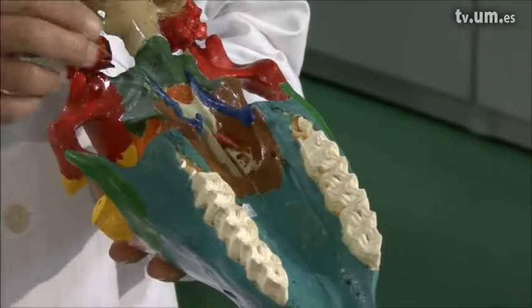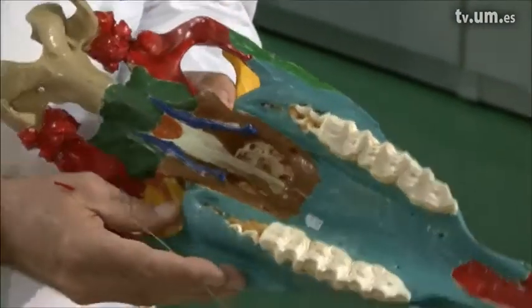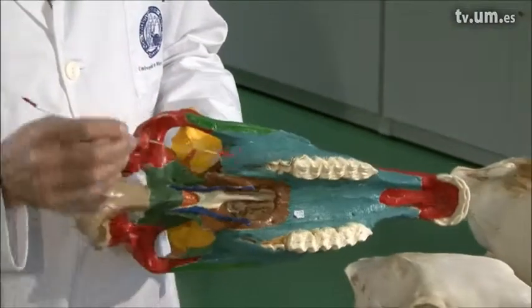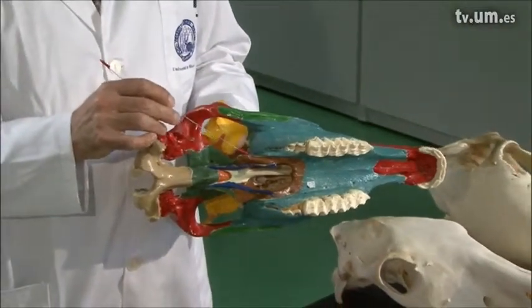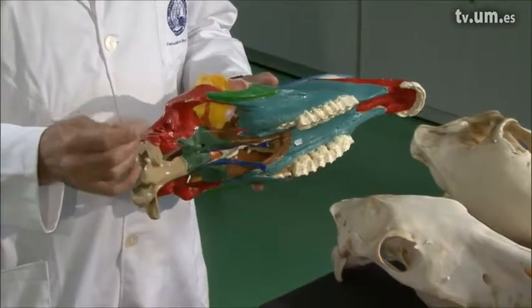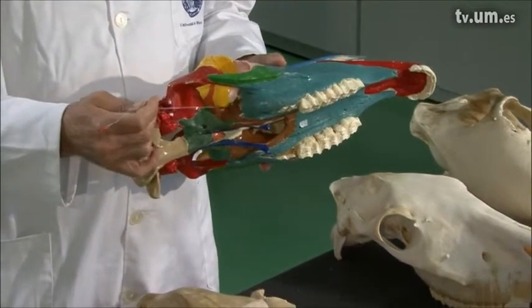Related with the most caudal part of the hard palate is the palatine bone. Whereas its horizontal plate joins the bony palate, its perpendicular plate projects caudally towards the pterygoid process.